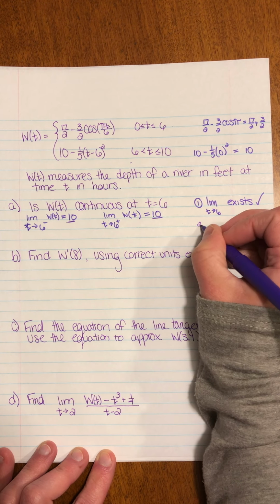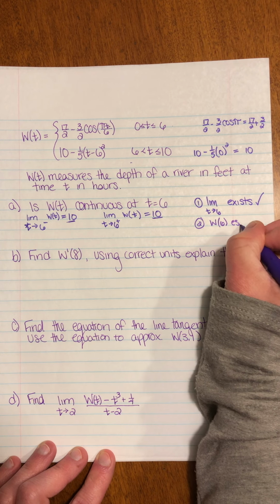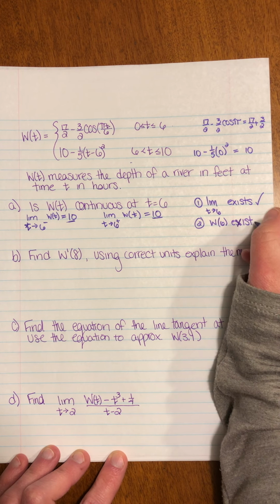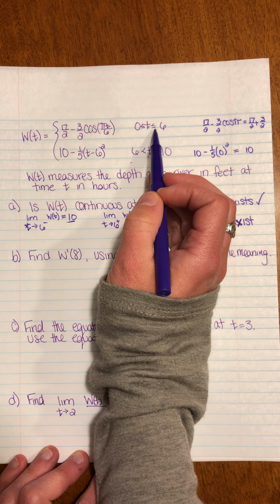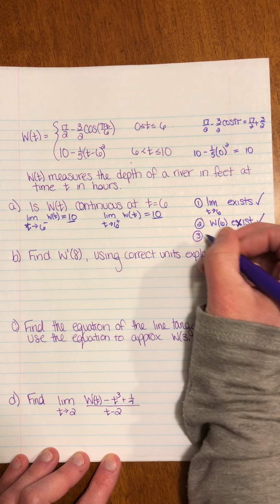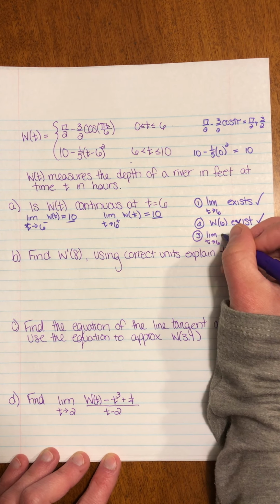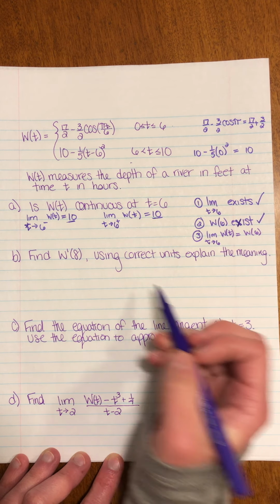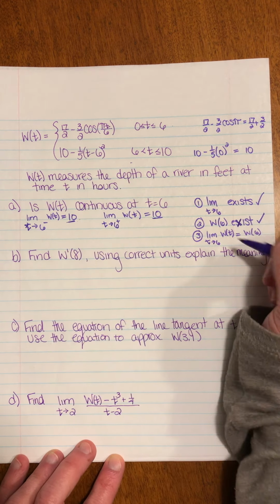The second thing we check for continuity is, does W of 6 exist? All right, so W of 6, well, yep, 6 is equal to it here, so I would plug 6 in here, and I would get, yep, that it exists. And the third thing is, does the limit as t approaches 6 of W of t equal W of 6? And so the limit is 10. Would the value equal 10? Well, yeah, if I plug 6 in up here, you're going to get 10 as well.